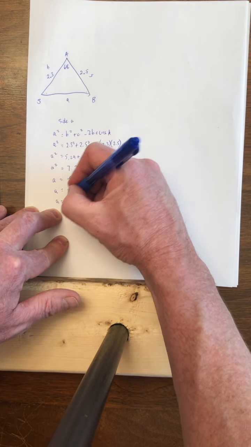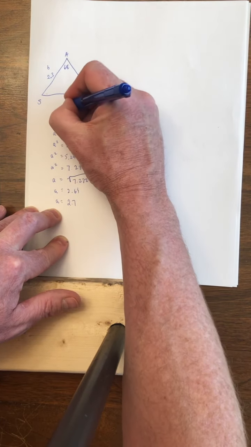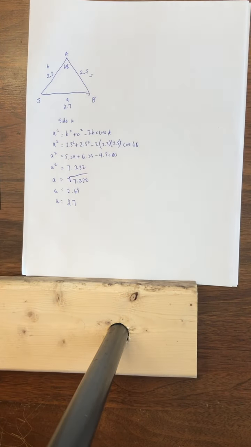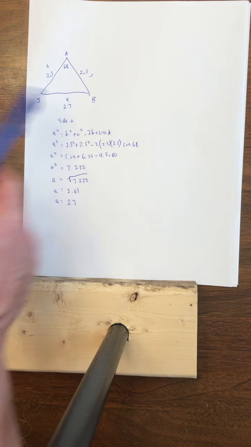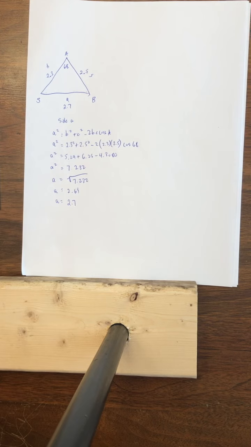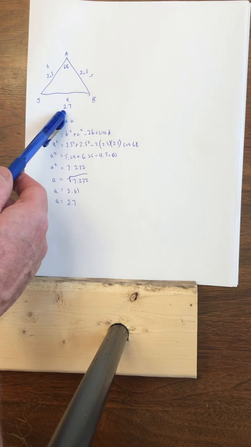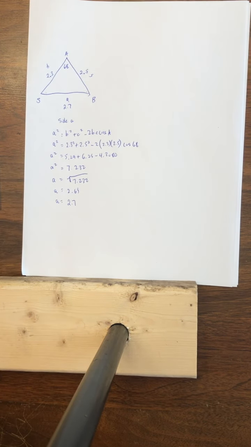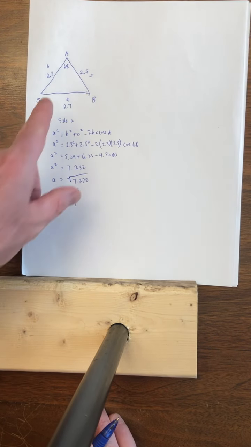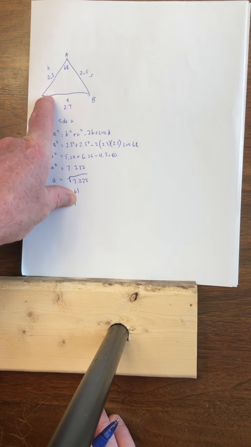So the 9 rounds this up to a 7. So we know we have 2.7. That answer also looks right in that 2.3, 2.5, and 2.7 is a very plausible answer. If I got an answer 27, that's not possible. So without redoing the work, I can do a quick little check just to make sure that the answer we found makes sense.